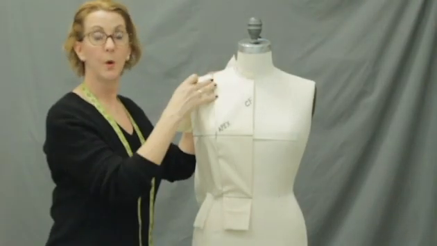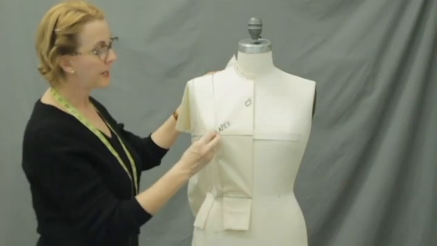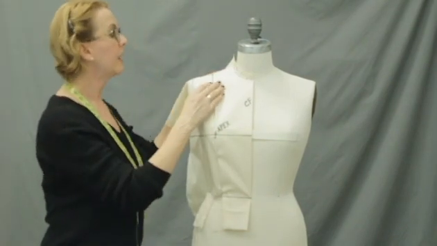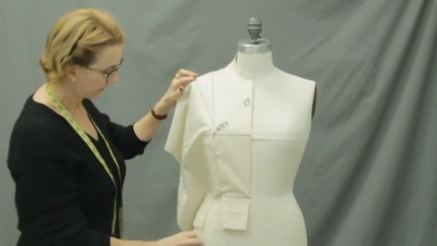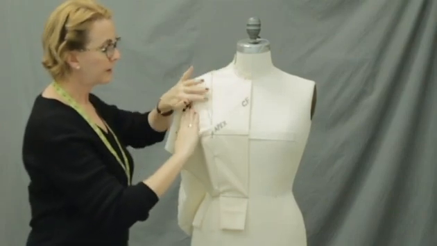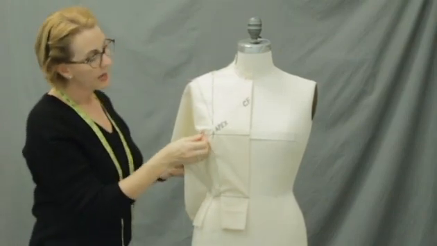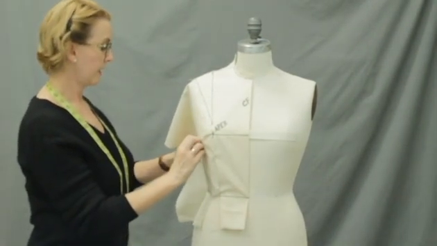So what happens when we want to shift a dart to another position? Say the designer wants a side seam bust dart. All darts must pivot off the apex, and so I'll put a pin in the apex to pin down that pivot point. We'll shift, smooth, drape the shoulder to be smooth, the front of the arm's eye to be smooth, and then we will drape the dart underlay here.